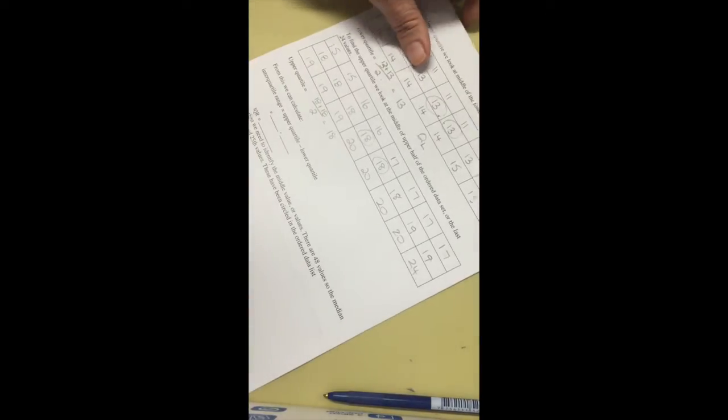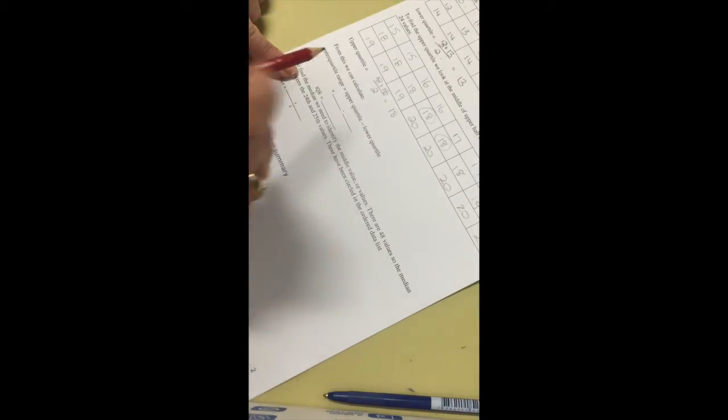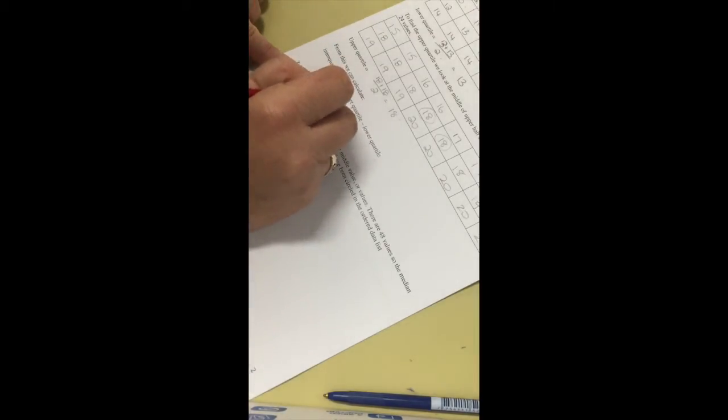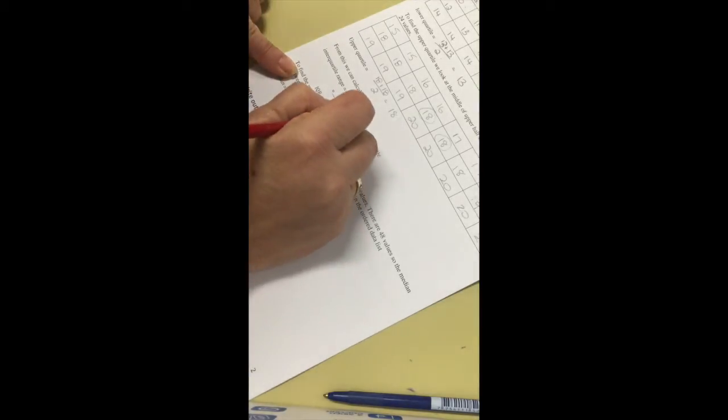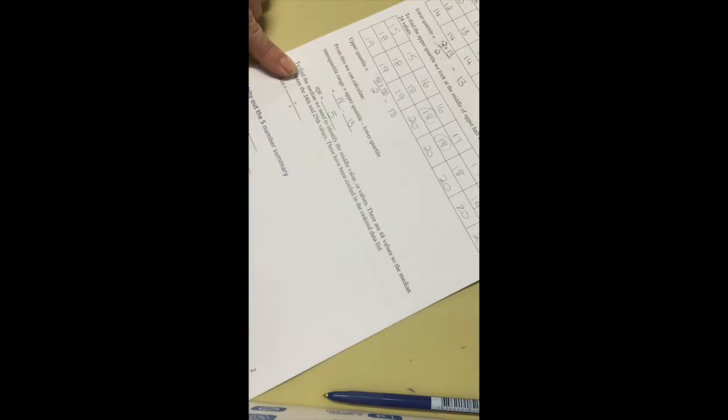So from this, we can calculate our interquartile range. When we look at our upper quartile being 18 and our lower quartile being 13, our interquartile range is 5. If you would like to fill that in, we'll go on to the median.